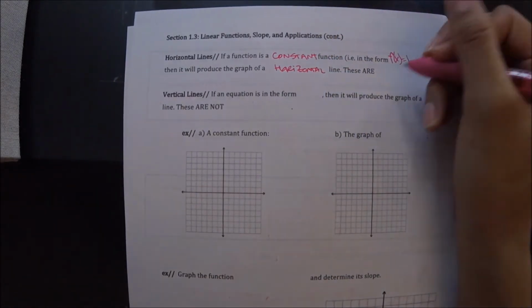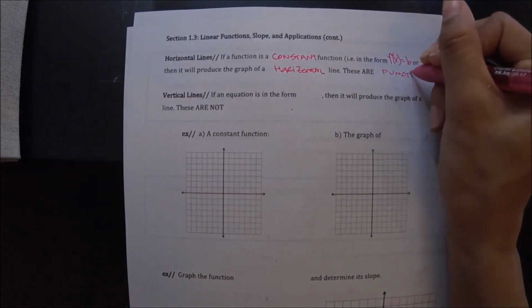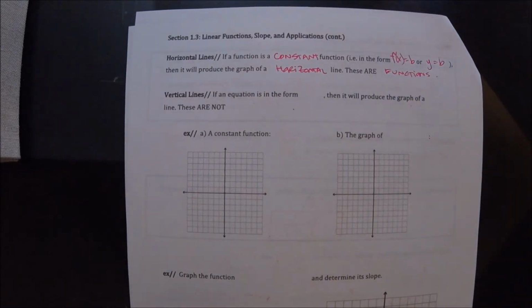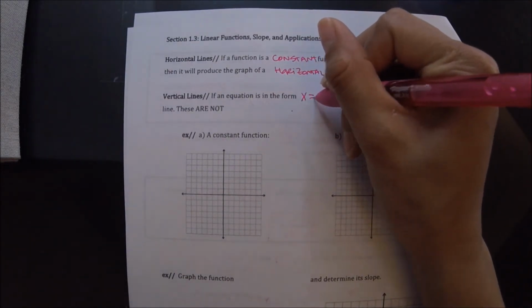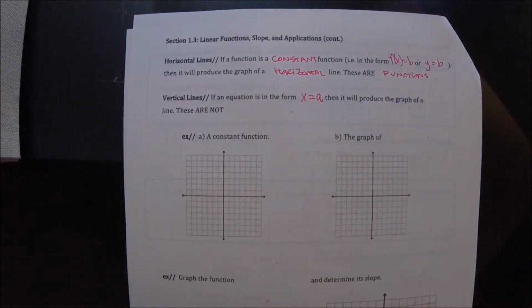And these are functions. And then for a vertical line, an equation would have to be in the form x equals some number.